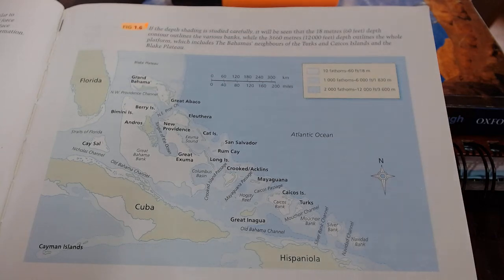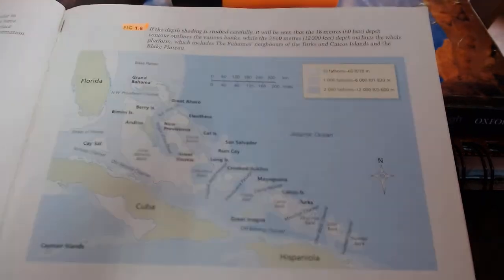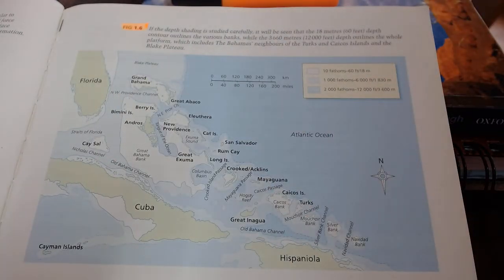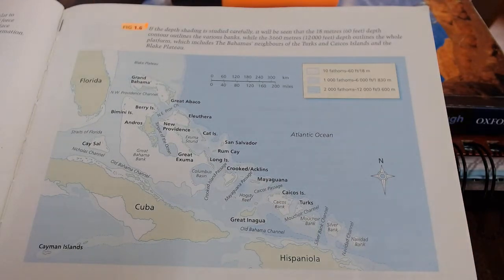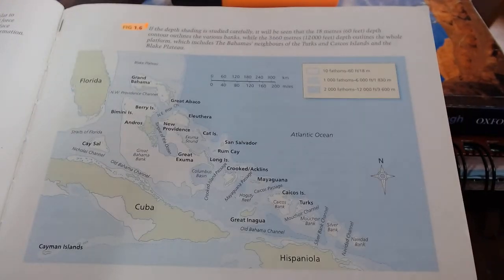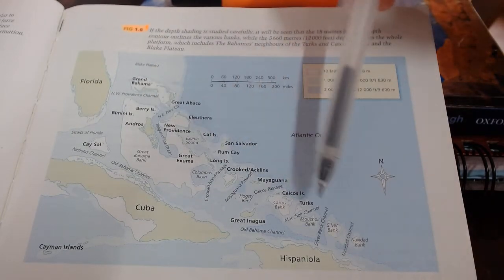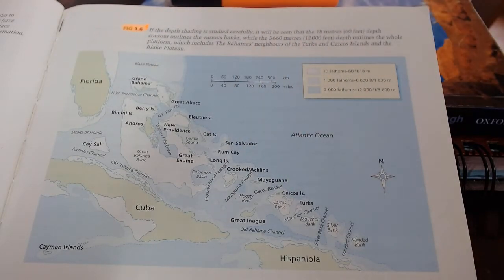Okay, so second video, we're on page 7 in the Bahamian Landscapes textbook, okay? We got figure 1.6 and below figure 1.7, right? So we're just going to look at the actual formation of the Bahamas, and it's the Bahamian shelf is what we call it, all right? Or Bahamian platform. So look, we've got lots of Florida, Cuba, Hispaniola down here. We got our Bahamas in here, down to Caicos and Turks included down there, right?